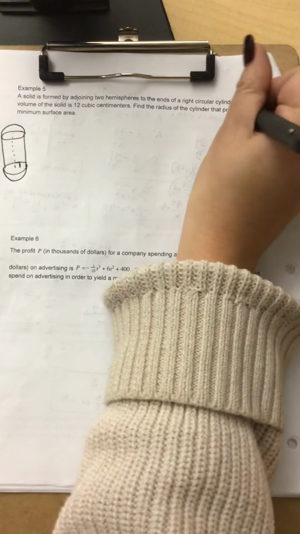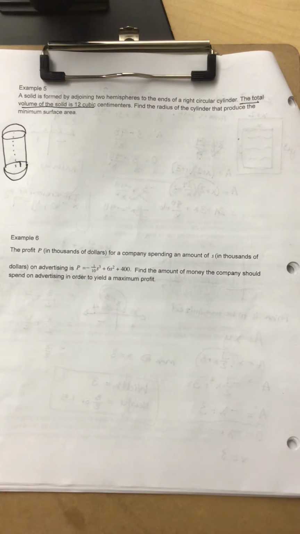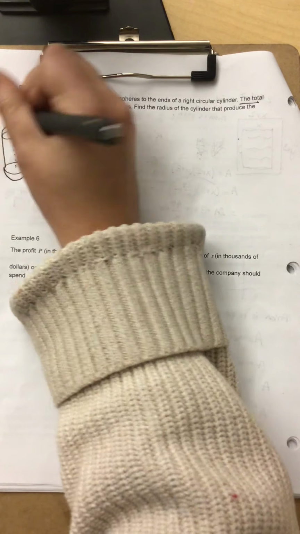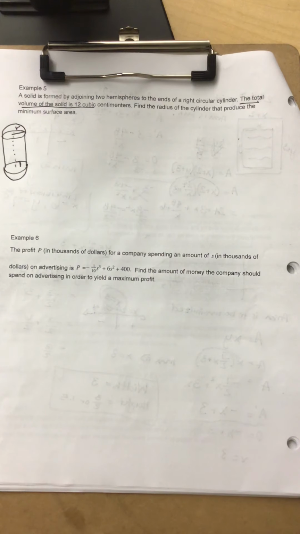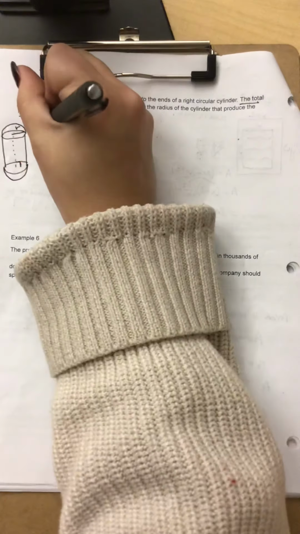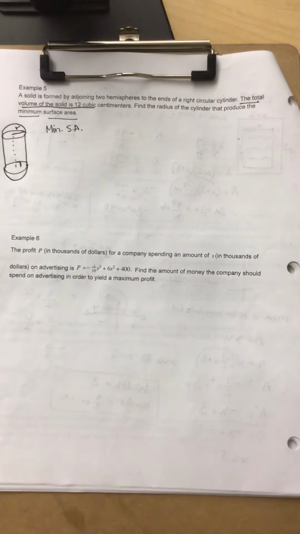Our total volume is going to be 12, so of the hemispheres plus the cylinder. They want the radius, and you'll realize that they all have the same radius, for the cylinder to produce the minimum surface area. So we're trying to minimize surface area. What's our constraint here? The volume can only be 12.